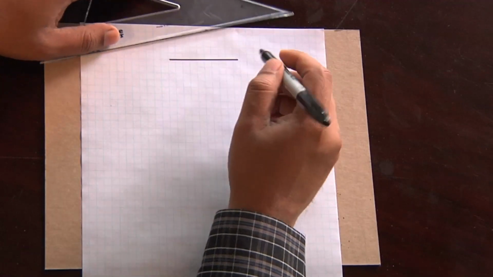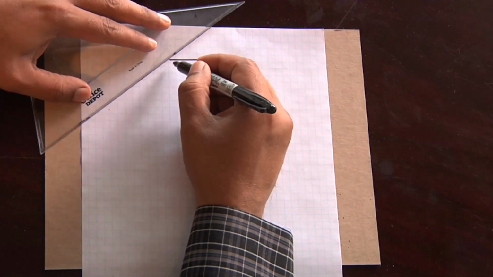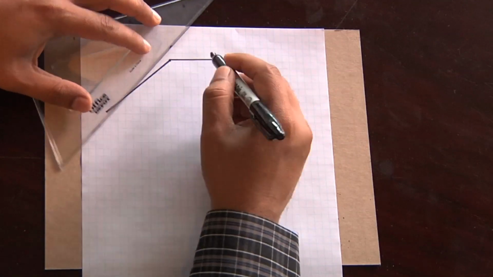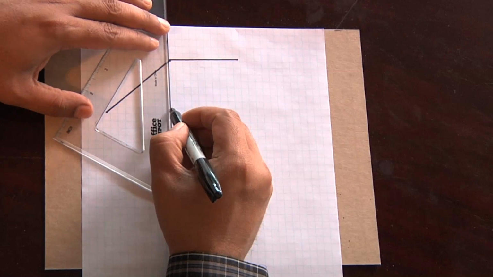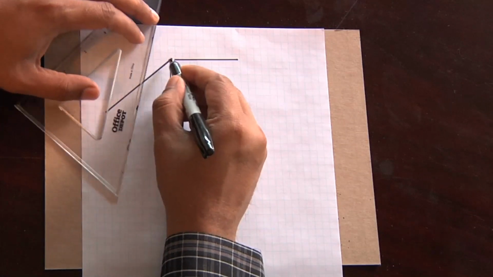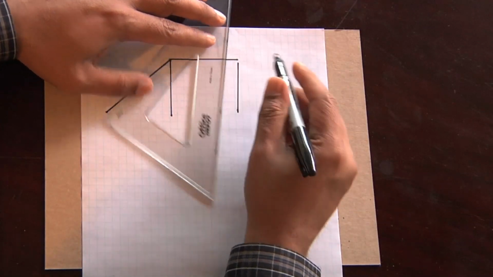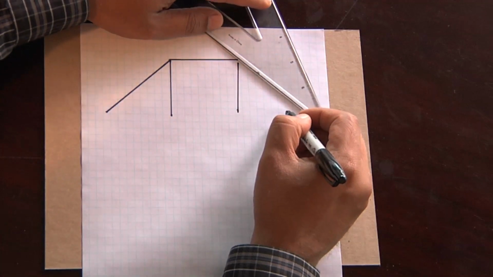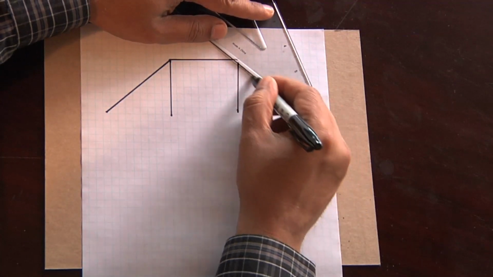So trusses, let's talk a little bit about trusses and understand exactly what a truss is. A truss has a couple of unique qualities that make it different from any other type of structure. The most important thing is that all of the joints in a truss are pinned joints. And so let's see exactly what that means.